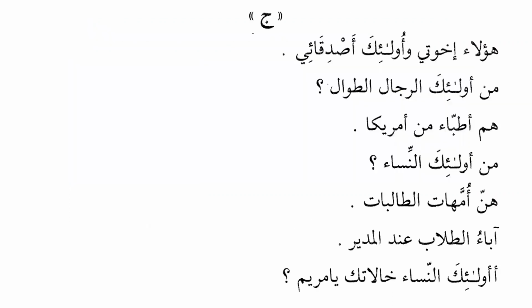Part C, as we can say, so it's jim, ha'ulai ikhwati. We can see that ha'ulai is the plural of hadha, and ha'ulai ikhwati, these are my brothers, wa ulaika asdiqai, and those are my friends. So now we can see here that the plural of hadha is ha'ulai, and the plural of dhalika is ulaika. And we know that the subject and the predicate must be equal in number and gender.